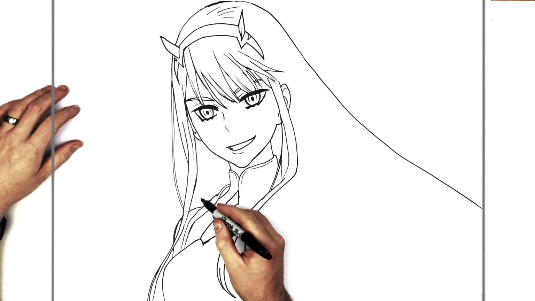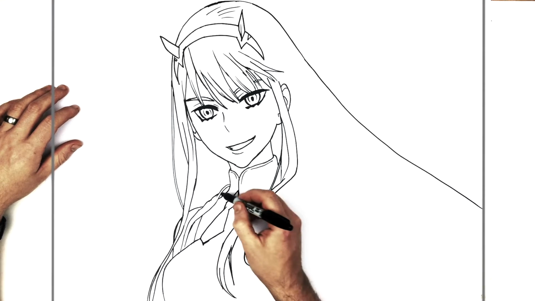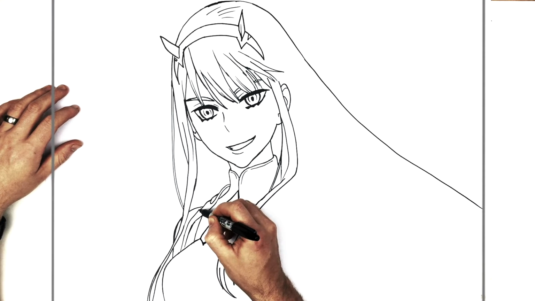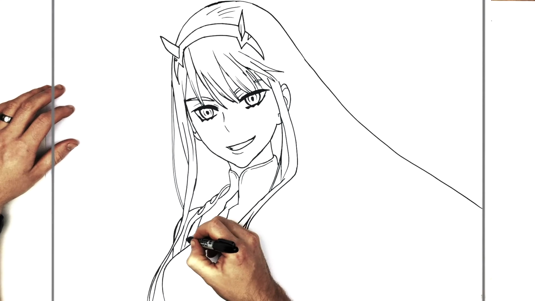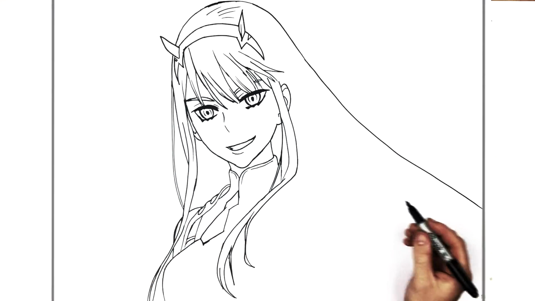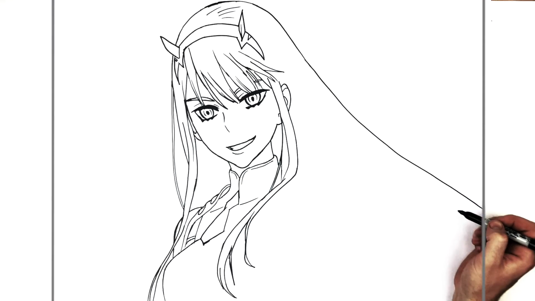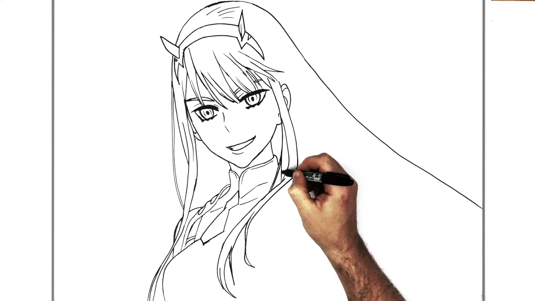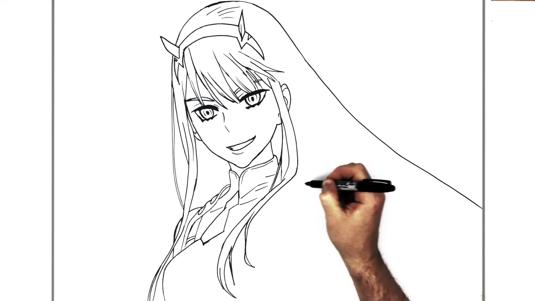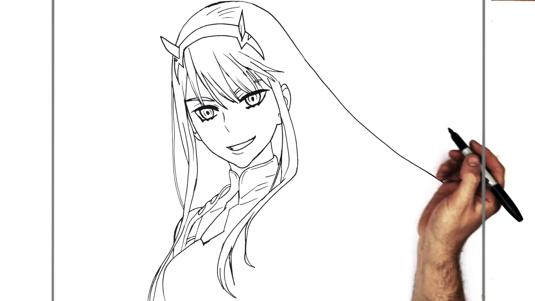The other side of it, down like so. And another line, say here. And there's like some details just on it here like this. And a couple of lines inside here as well. Collarbone. Other side of collarbone. And some folds on her clothing. That's her hair.